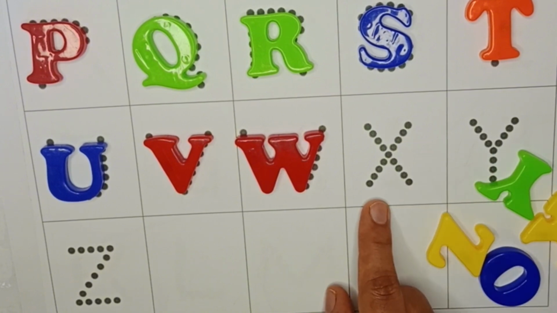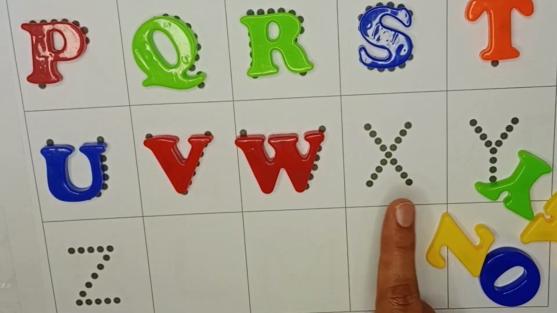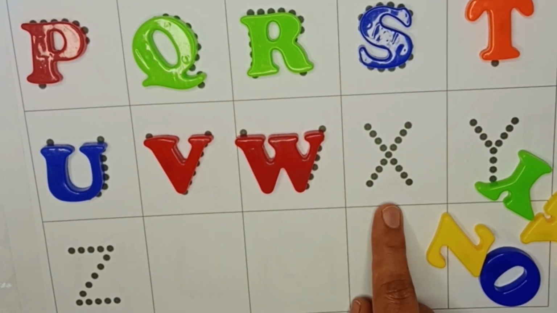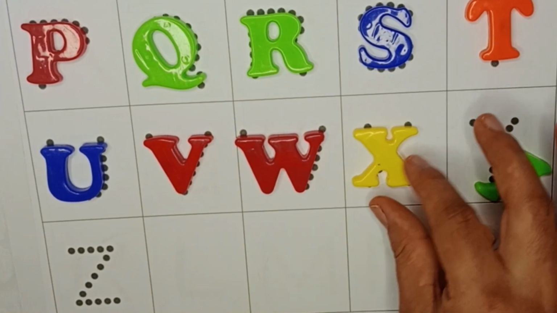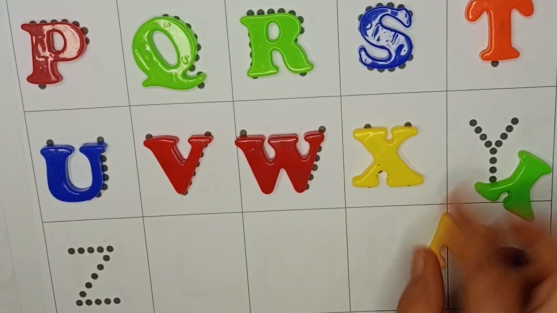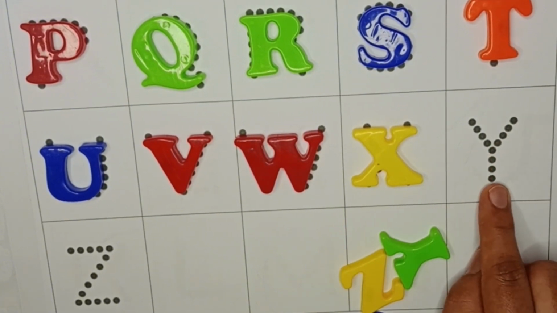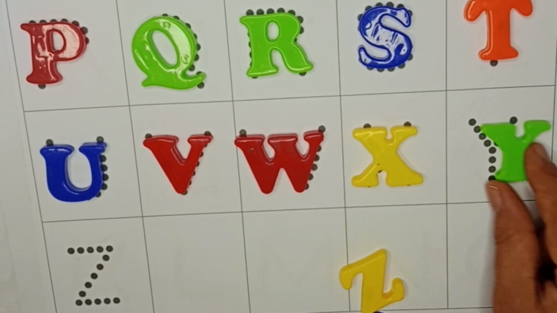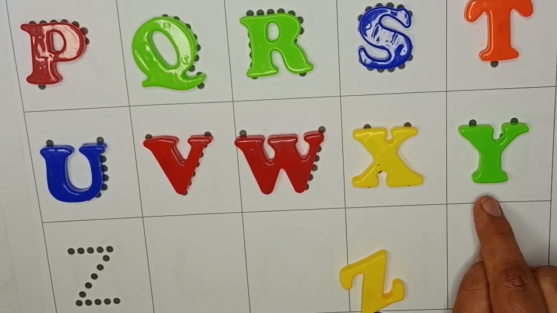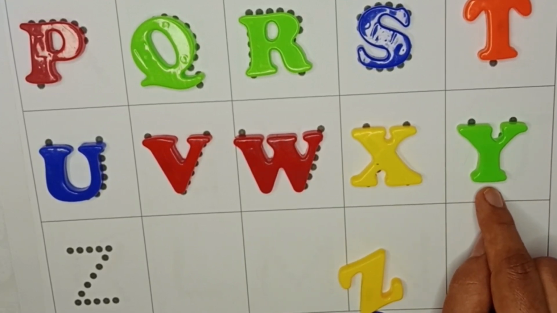Next alphabet is X. X is for X-ray and here is X. X is yellow color. Next alphabet is Y. Y is for yo-yo and the color is green.